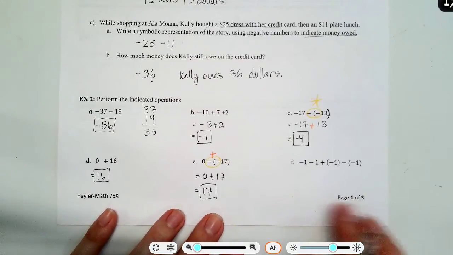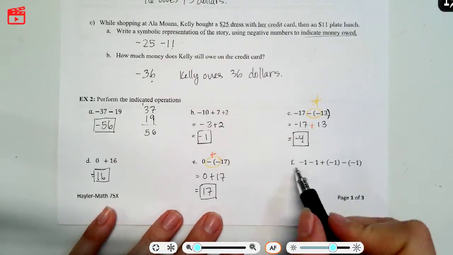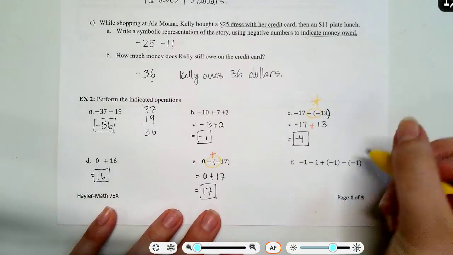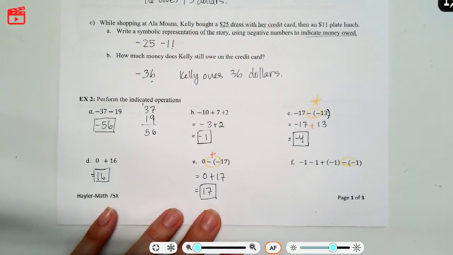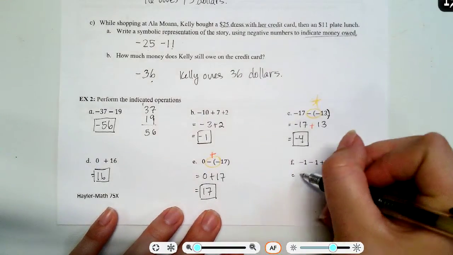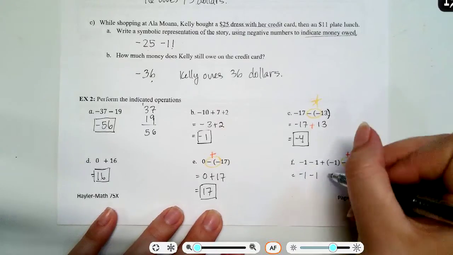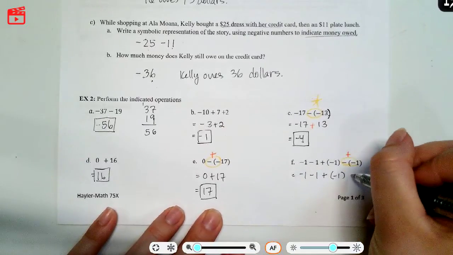And the last one, this one's kind of fun. So first things first, I always like to go through and get rid of any of those double negatives that I see. So I see this one here. So I'm going to get rid of that first, create a plus sign. Then I'll rewrite the problem. Negative 1 minus 1 plus negative 1 plus 1.